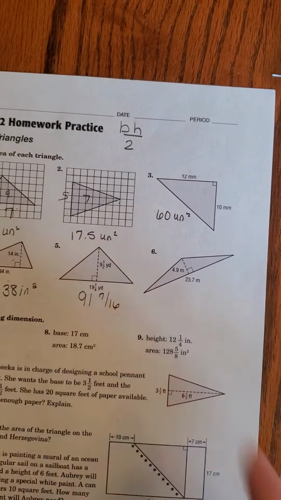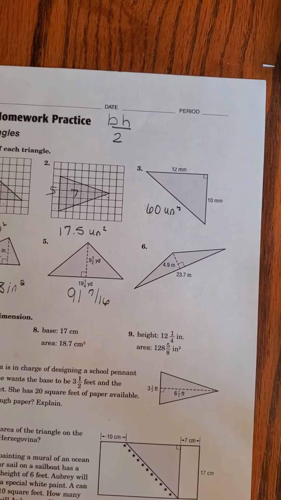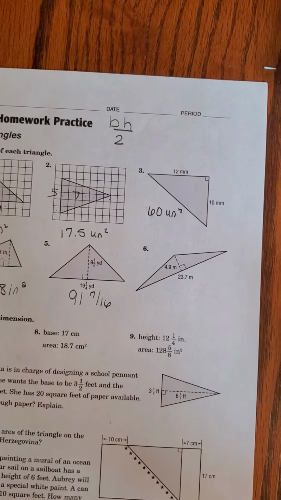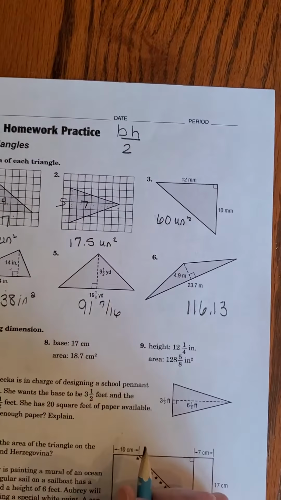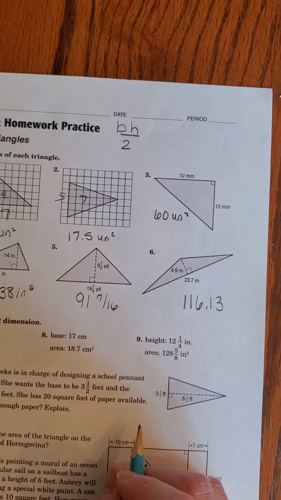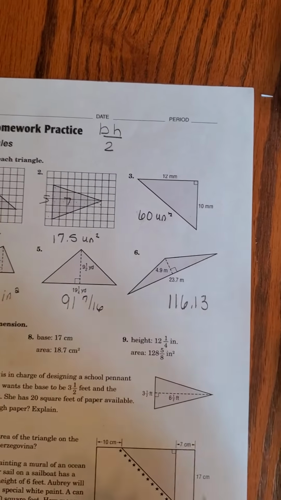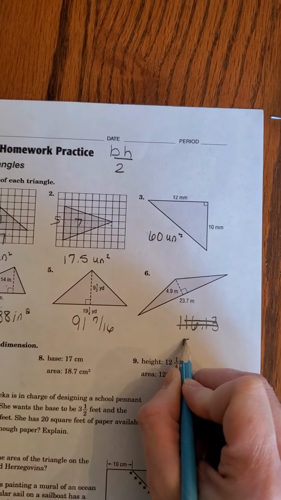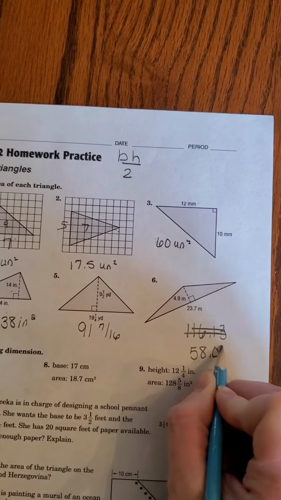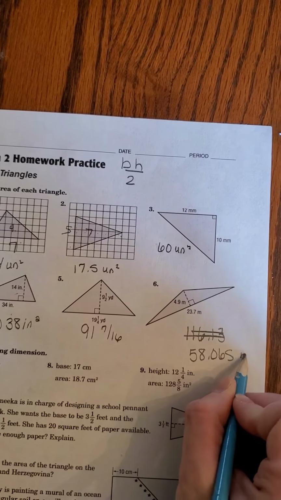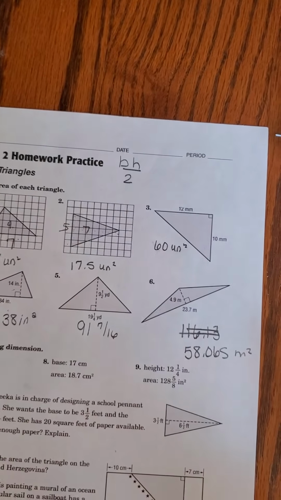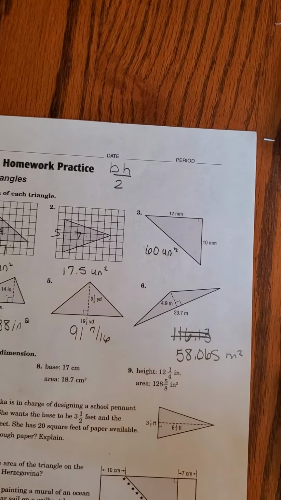And then right here we have decimals. We've got 4.9 times 23.7, and we are going to get 116.13. Oh, wait, I forgot to divide by 2. Make sure you divide by 2, and you are going to get 58.065. So let me check this one to make sure I divided by 2.